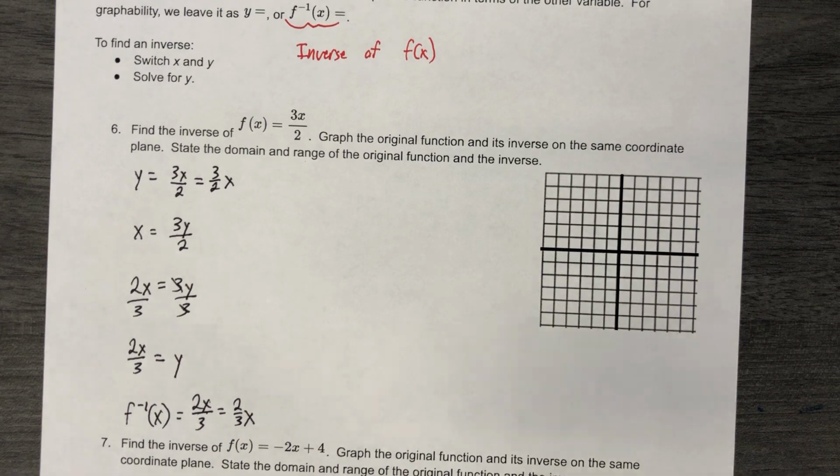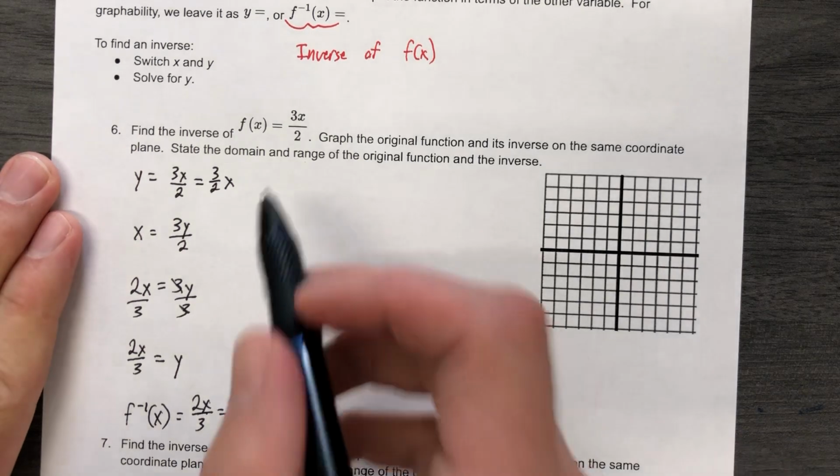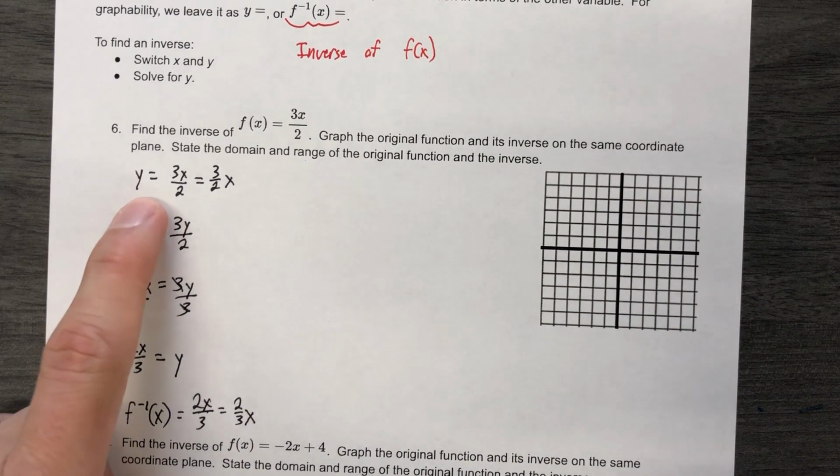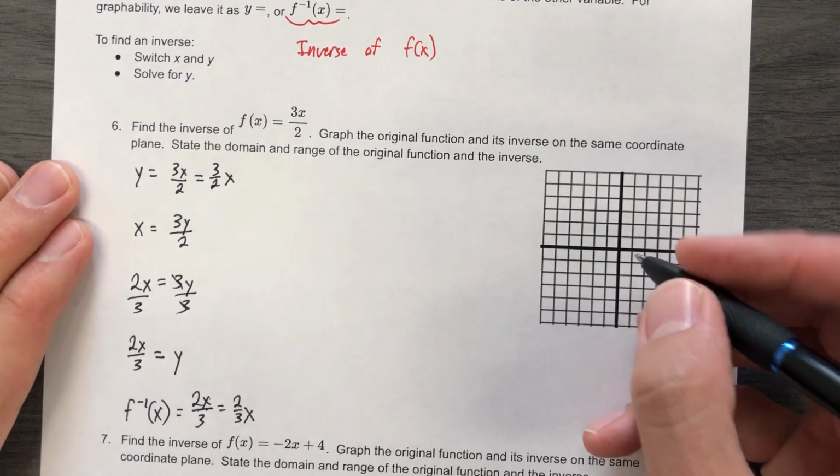And, excuse me, the problem said graph the original function and its inverse. I'm going to graph the original function in blue, and then I'm going to graph its inverse. We're going to do them on the same coordinate plane, and we're also going to find domain and range of each. So y equals 3/2 x. This is the original function.